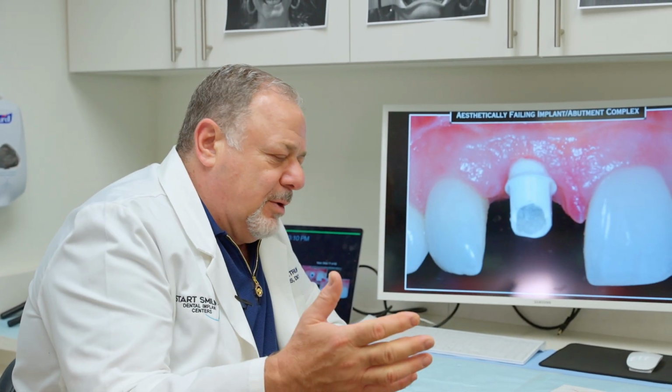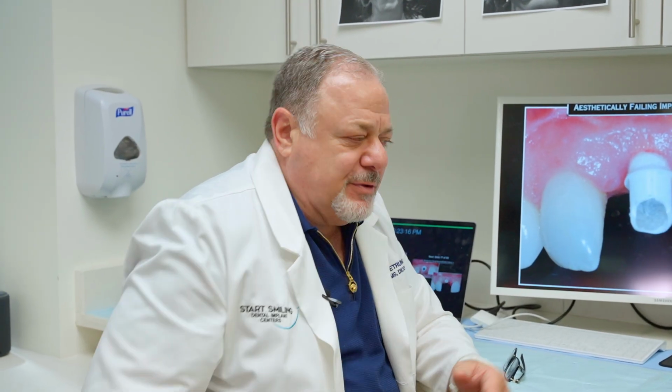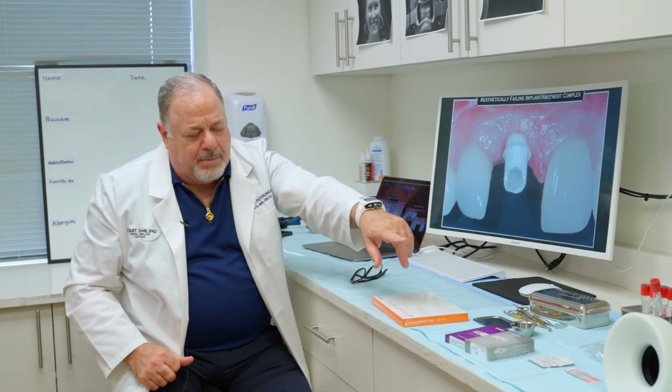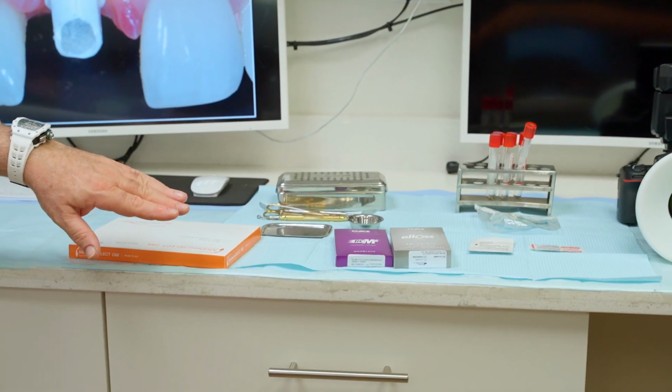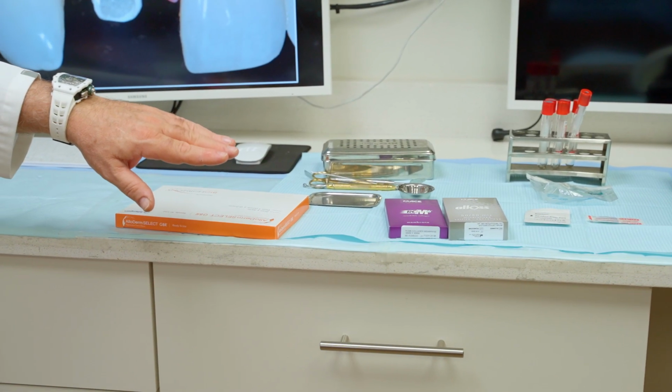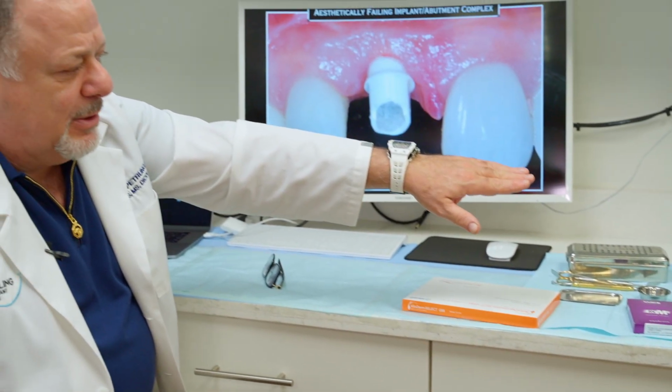So henceforth the replacement. Before we start, we're going to get some blood from the arm. We're going to be doing our PRF, so you can see our tubes are here and our blood harvesting kit, okay? Now we also have our grafting complex out, which will be a mineralized cancellous 1 to 2 millimeter particle size graft complex that we'll be mixing with the PRF.